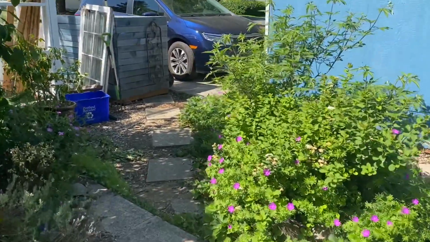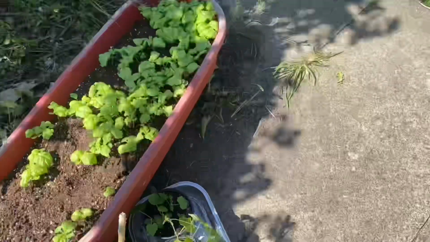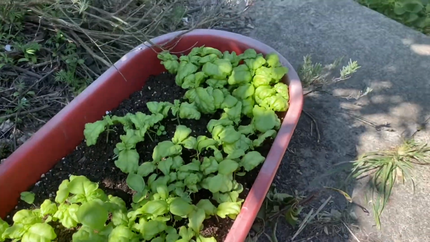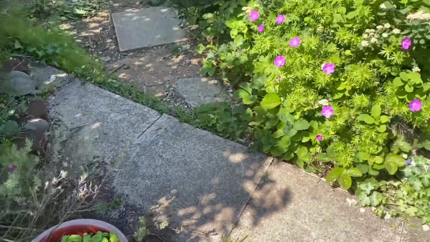In this part of Zone 1, I also have young plant starts, such as my basil and my cucamelons here, that I can tend to several times a day because they're directly out my front door.